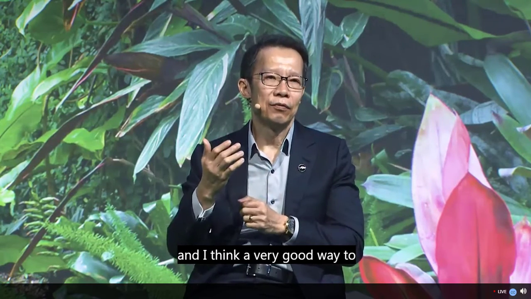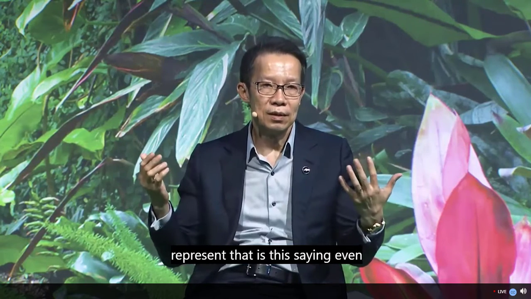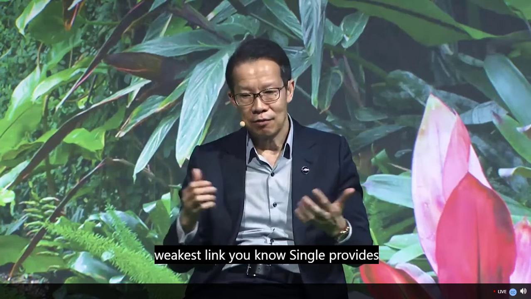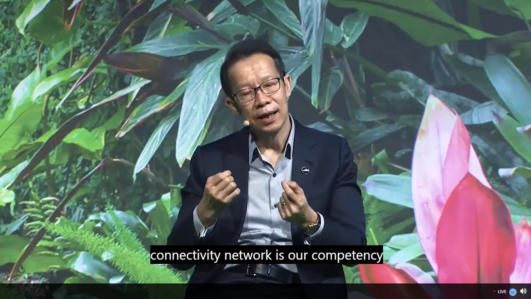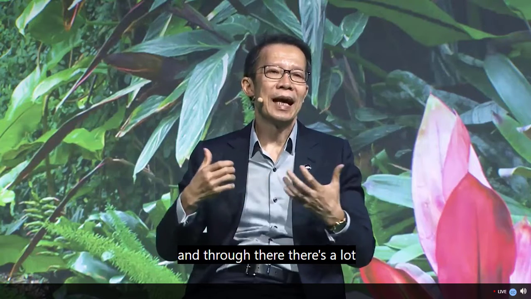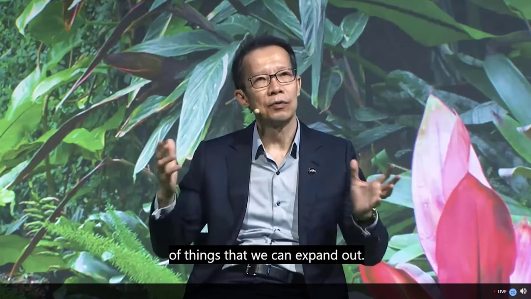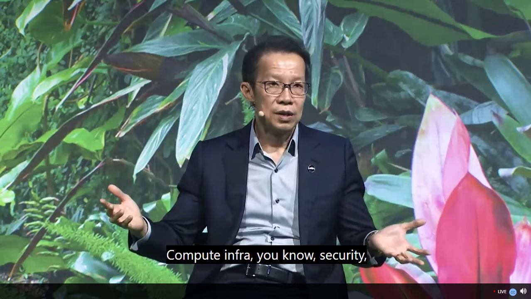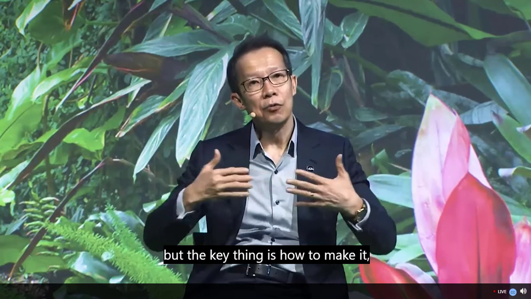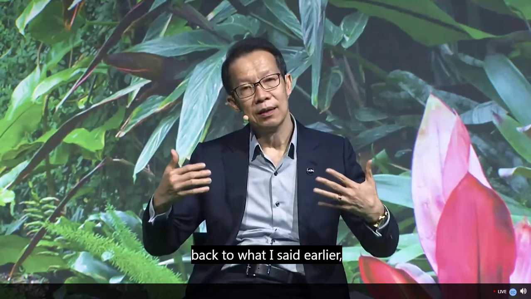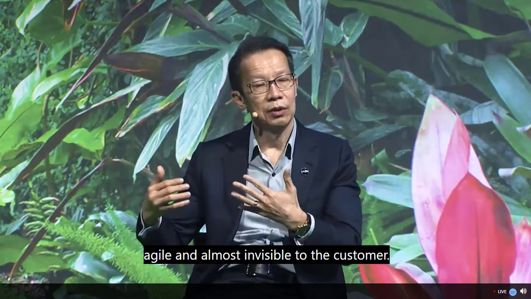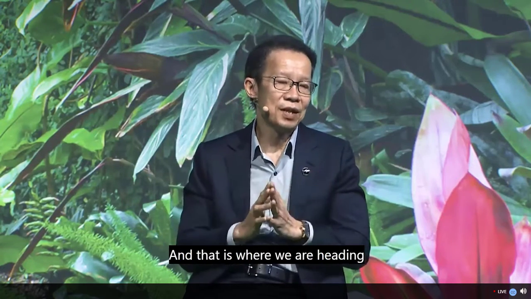I think a very good way to represent that is to say, even the strongest chain depends on the weakest link. Signal provides connectivity, network is our competency, and there are things that we can present now: compute, infra, security. But the key thing is how to make it, back to what I said earlier, seamless, agile, and almost invisible to the customer. And that is where we are really asking for the future.